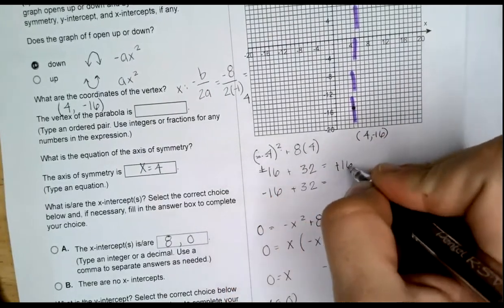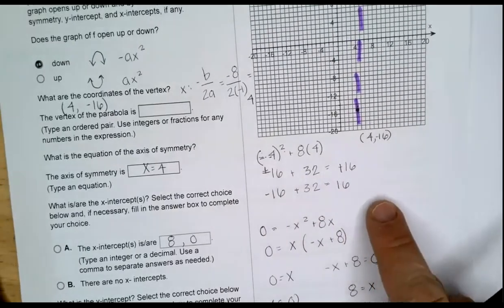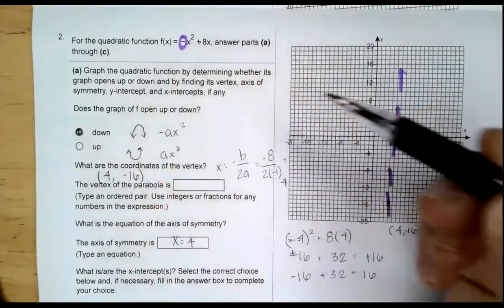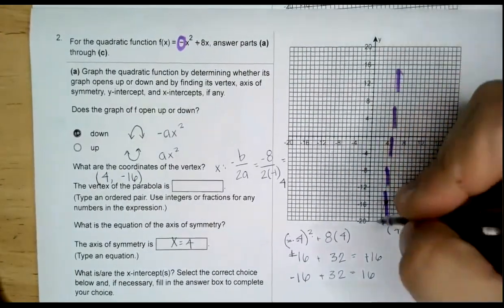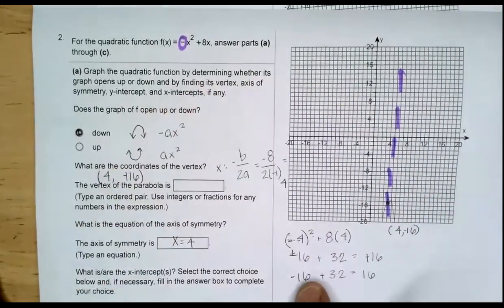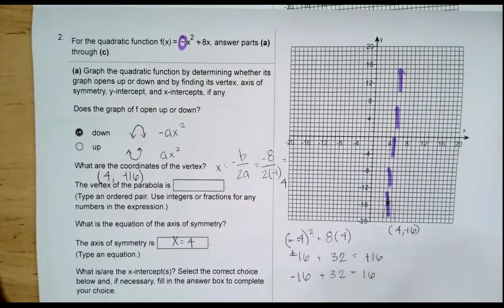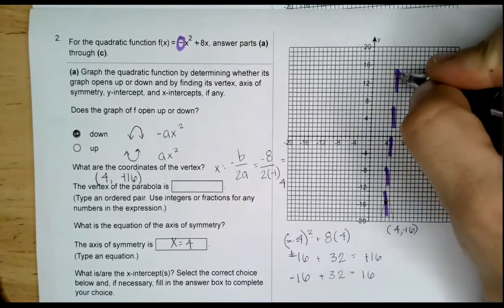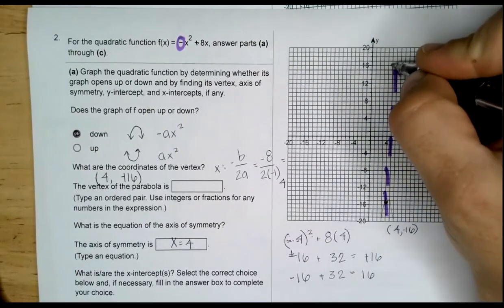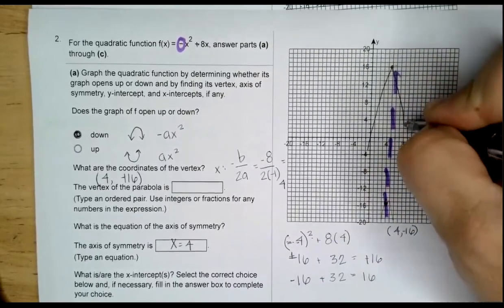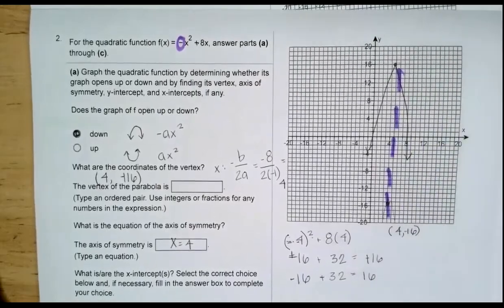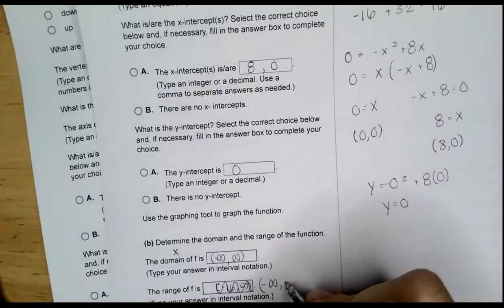Okay, so I said that was negative 16, but it's actually a positive 16 because I was thinking if it opens down and that's the point, it's never going to have any x or y axes. But it's actually positive 16 because negative 16 plus 32 is positive 16. Sorry. So here's positive 16, positive 4. It's again going through 0, 0 and positive 8, 0. And it goes on forever. So the range is from negative infinity to a positive 16.